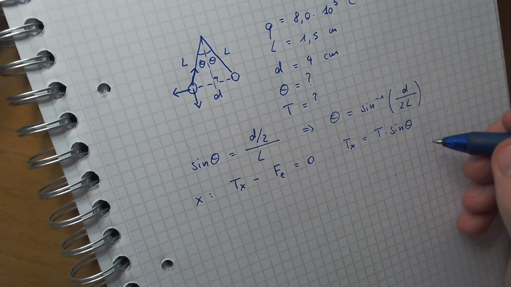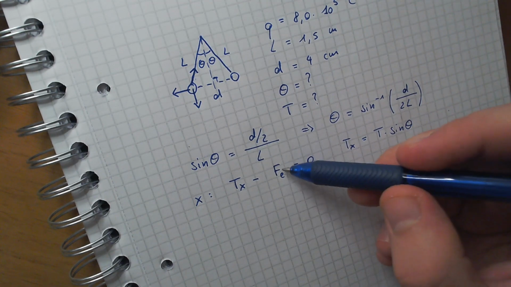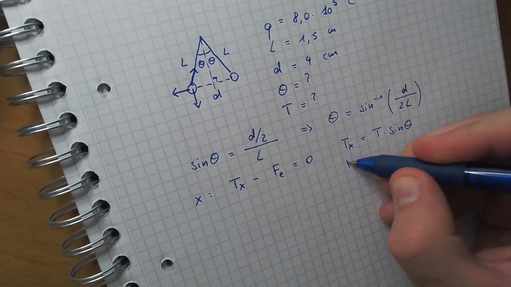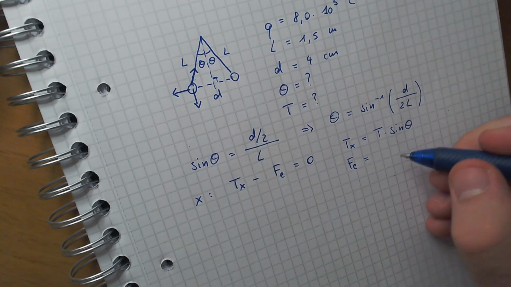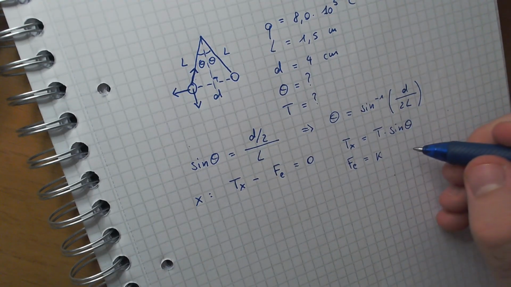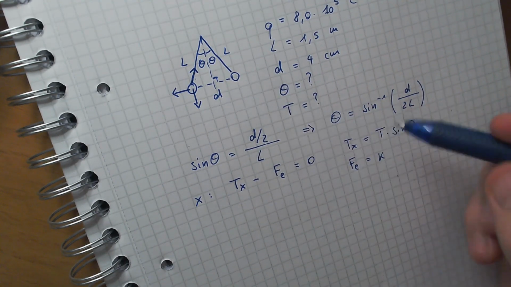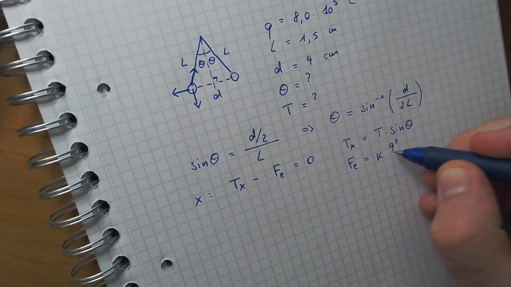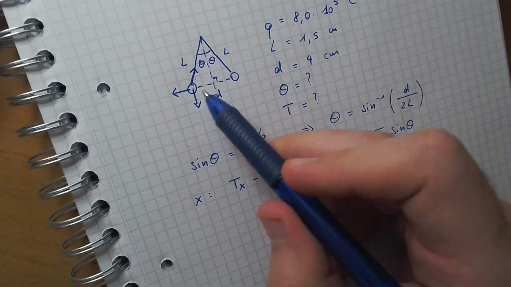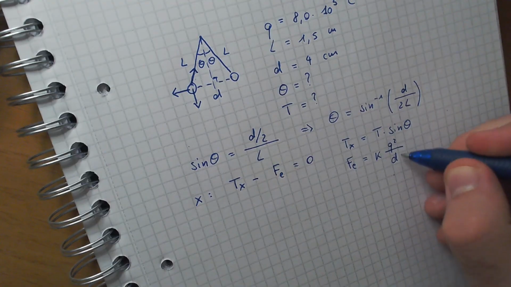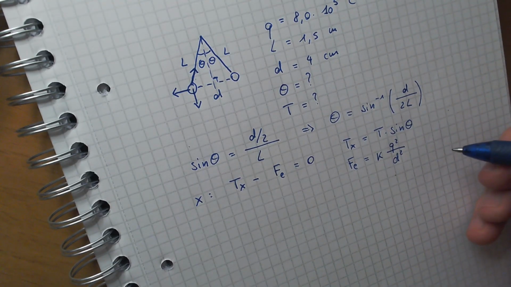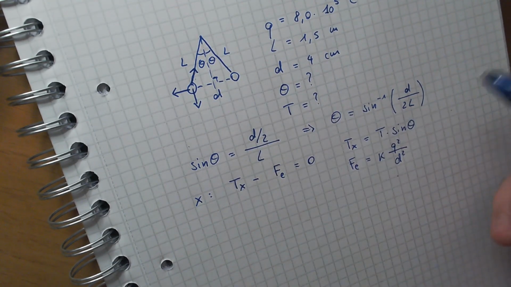And as far as Fe is concerned, we know that Fe is given by the constant k, the charge squared, q squared, over the distance d squared, the distance between the two charges.